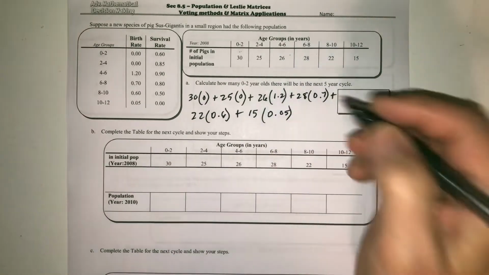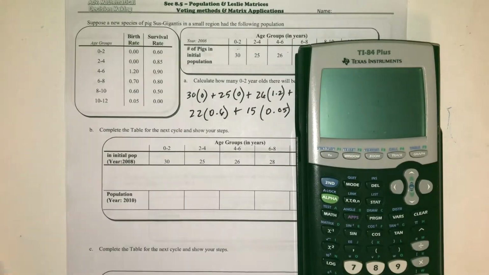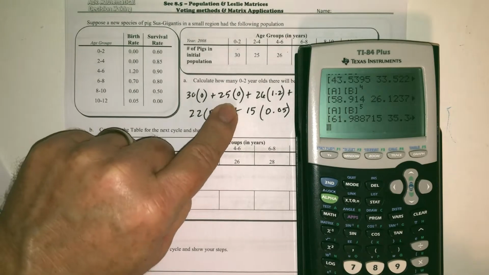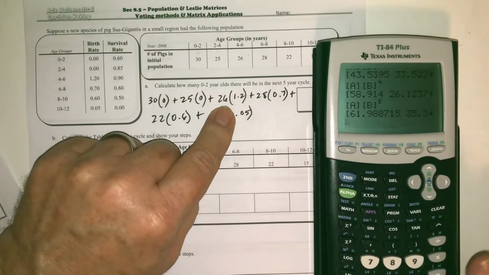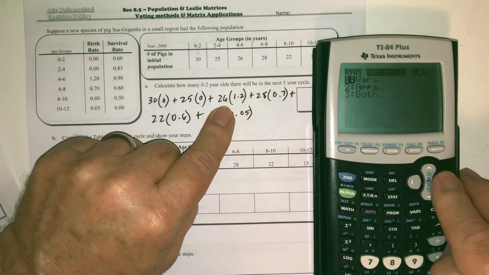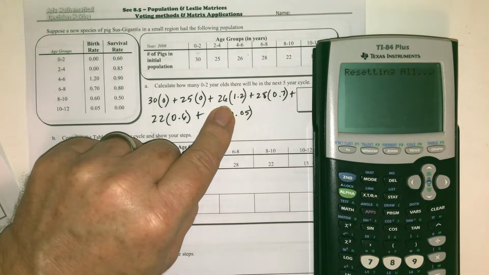Now I'm just going to put all that in a calculator real quick and figure out exactly what that equals. 30 times 0 is 0, and the next one is 0 as well, so there's no need to bother with those. I'll clear the calculator memory and reset it so we won't have any problems.